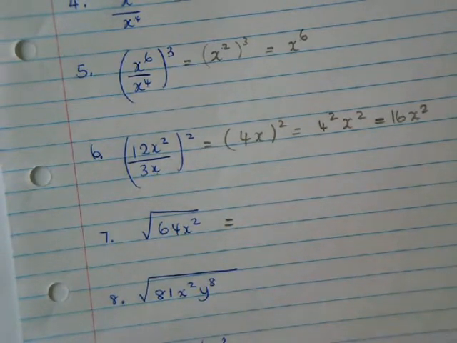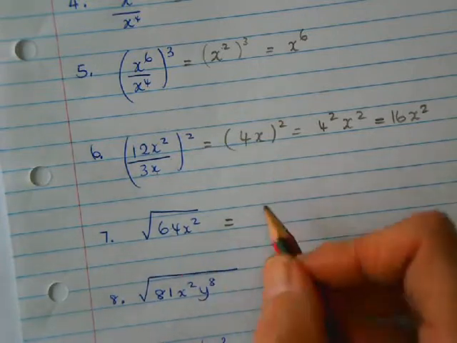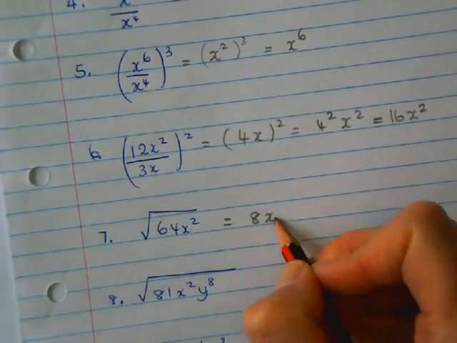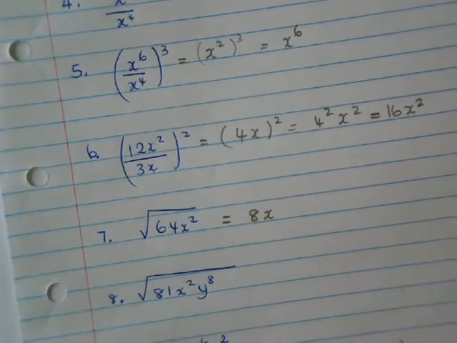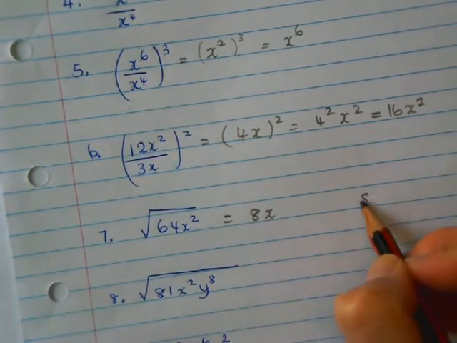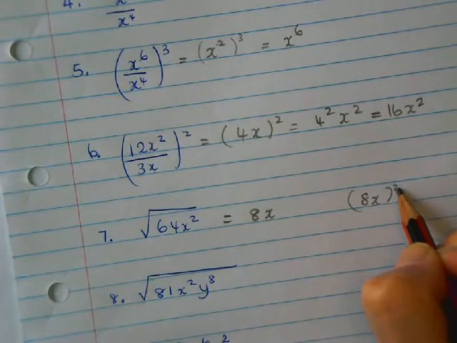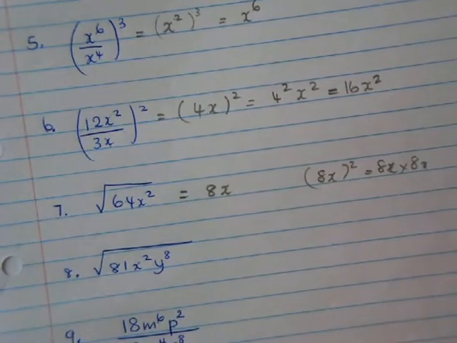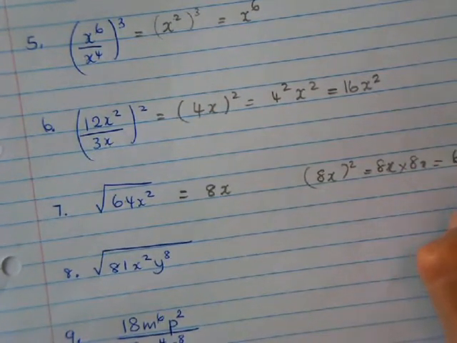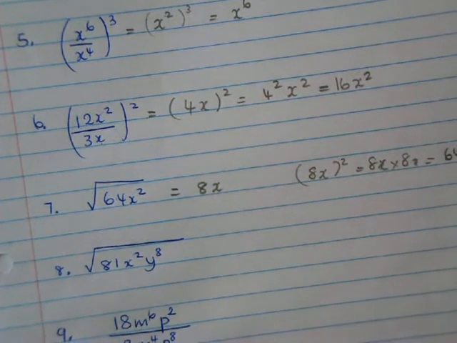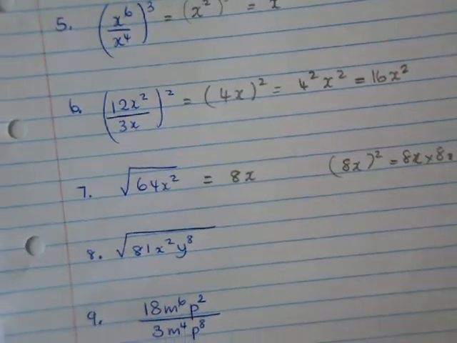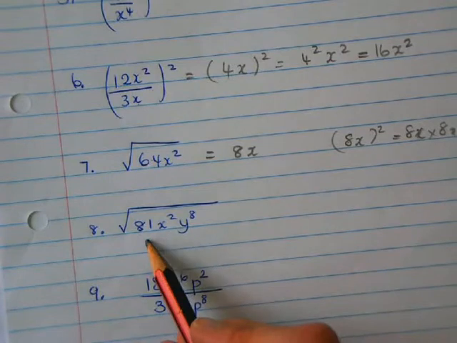Okay, and moving down. So when we're square rooting, we first of all square root the number. So some number times itself equals 64, and it would be 8. 8 times 8 is 64. With the powers though, we halve them. So half of 2 is 1. So to check, if I was to square 8x, that would mean 8x times 8x. That would give me 8 8s is 64x squared, which is what I started with.